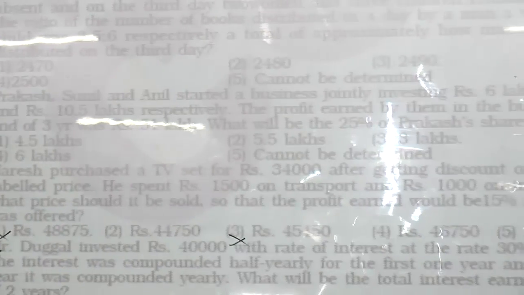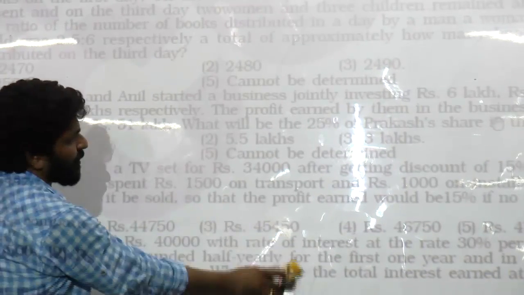Prakash, Sunil and Anil started a business by investing 6 lakhs, 9 lakhs and 10.5 lakhs respectively. The profit earned by them in the business at the end of 3 years was 51 lakhs. At the end of 3 years, what will be 25% of Prakash's share of the profit?